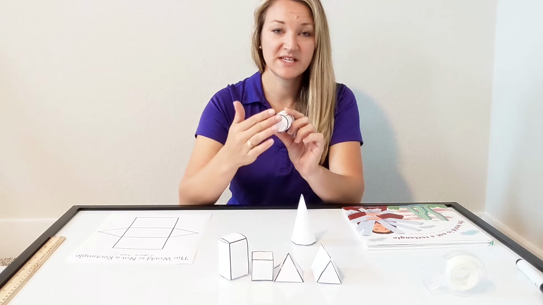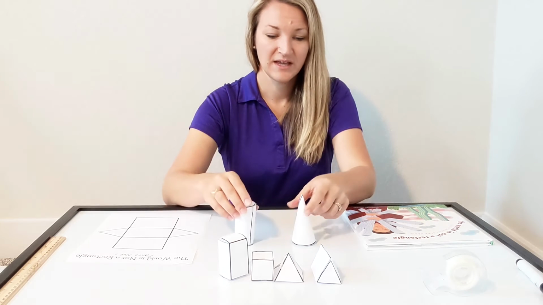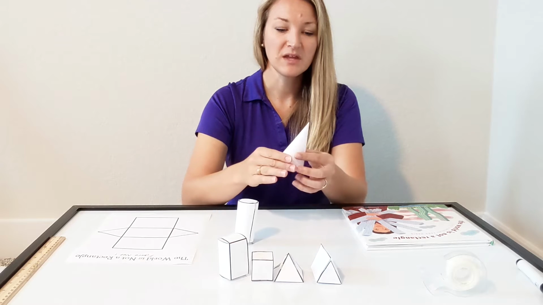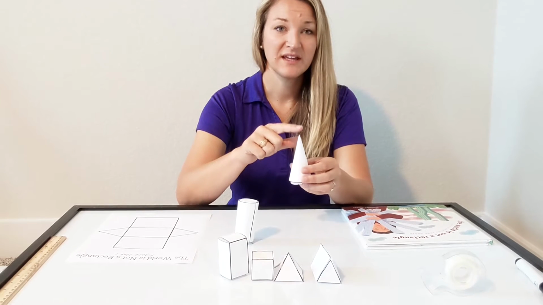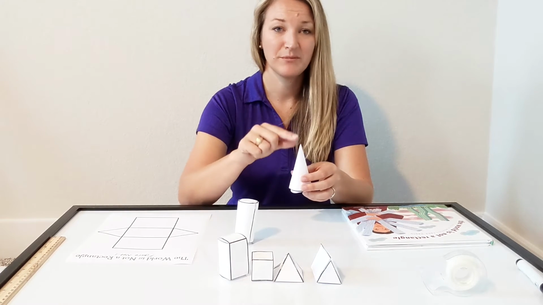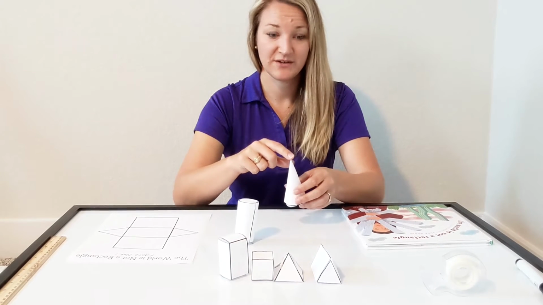However, the cylinder does have 2 circular faces because these are flat, and the cone has 1 circular face. The cone also, technically, this top part is not called a vertex because it's not where 2 sides meet. It's technically called an apex, so it would not be counted as a vertex.